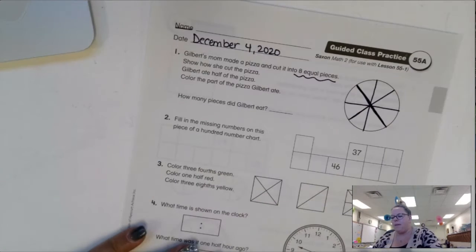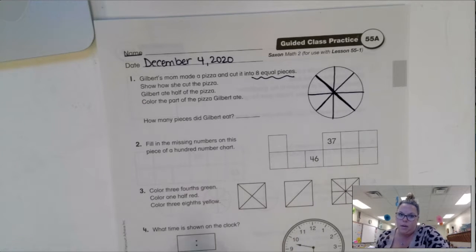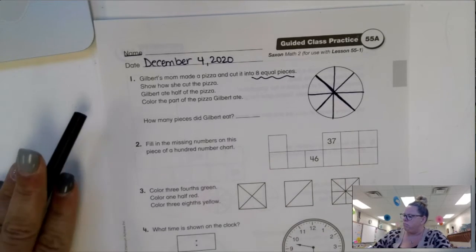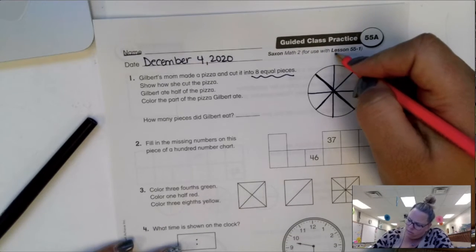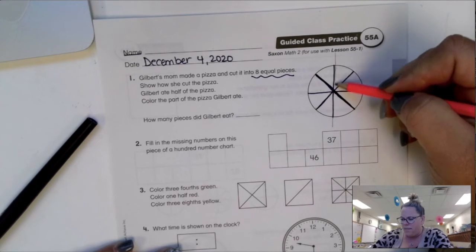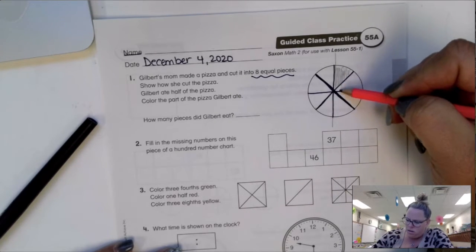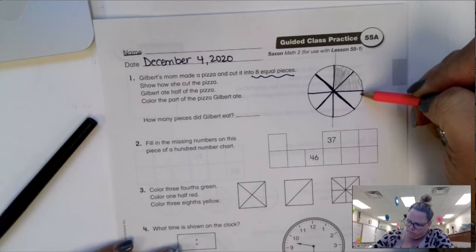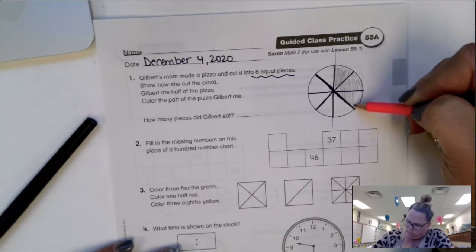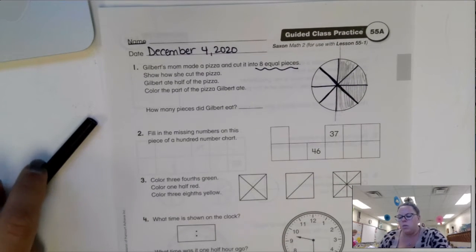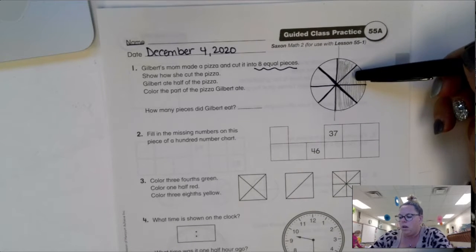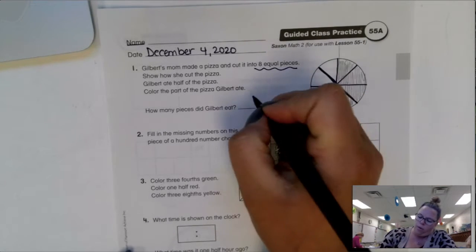And by doing that, I made 8 equal slices, or as equal as I could. Now it says Gilbert ate half of the pizza. So, if Gilbert ate half of the pizza, that means literally find one of my half lines, and I have to shade in the part Gilbert ate. Okay. So how many pieces did Gilbert eat? 1, 2, 3, 4.